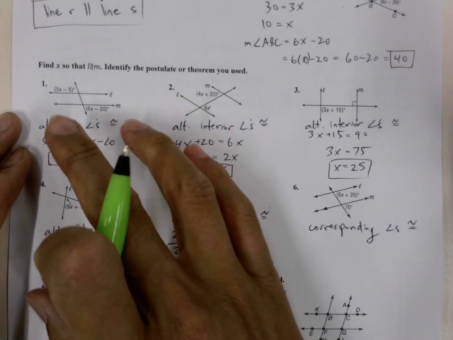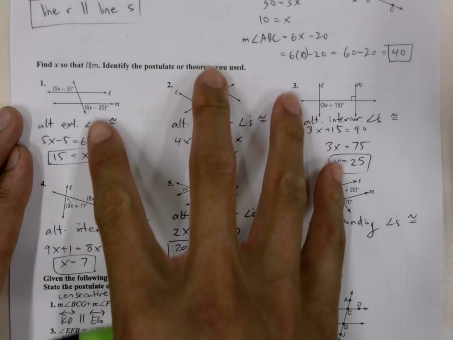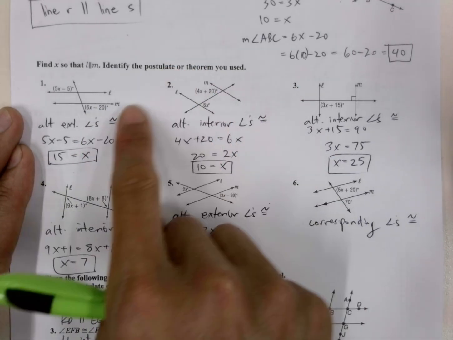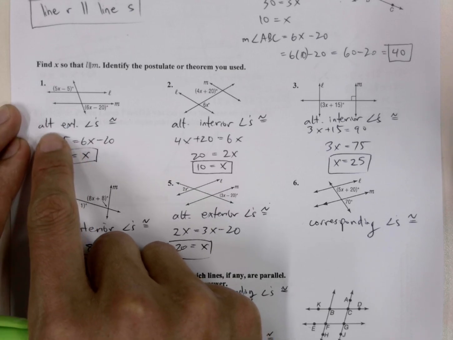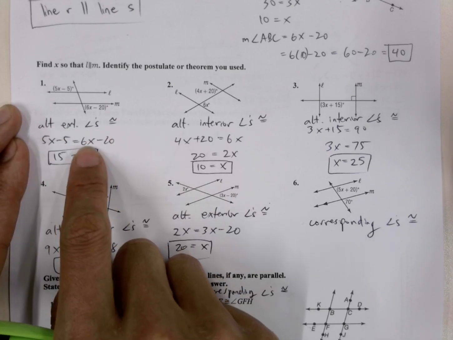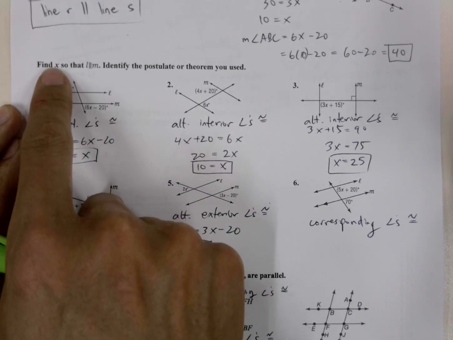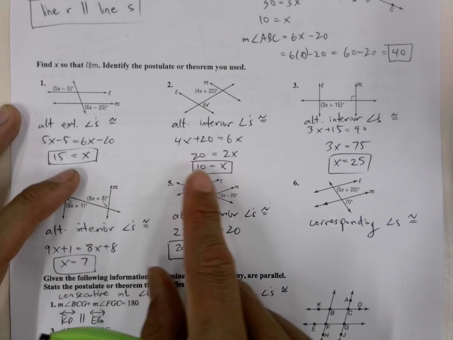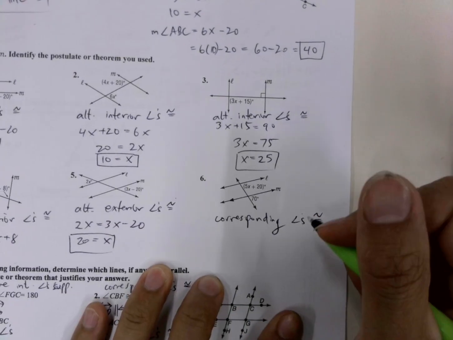So here are the exercises that you were asked to do. And these ones here we're supposed to identify which postulate or theorem allowed us to create the equation. So I have the postulate and theorem, I have my equation, and then we solve for x. We're supposed to find x, not find the measure of the angle, but find x. So these are all, ooh, I didn't do number 6. So maybe I could do that right now.